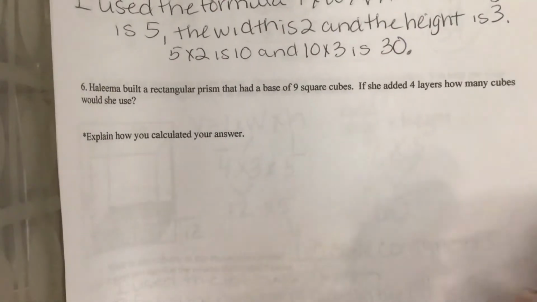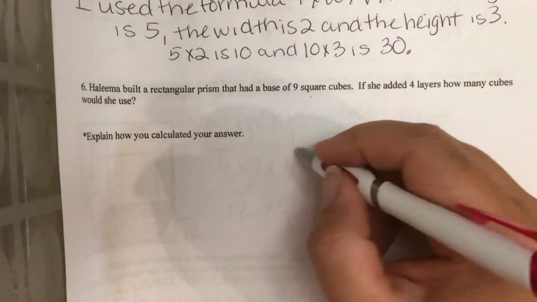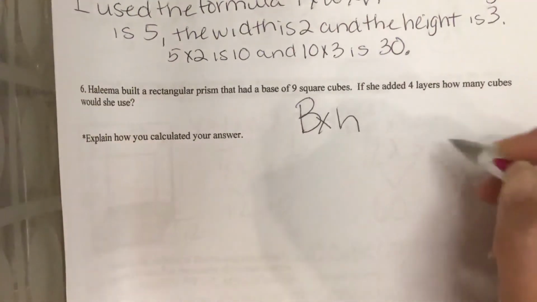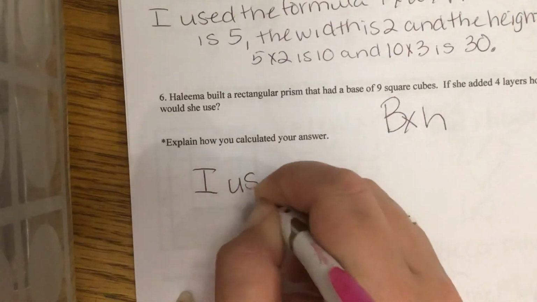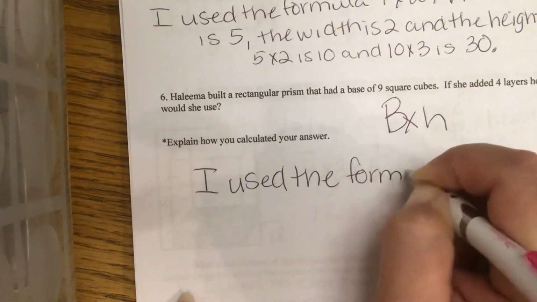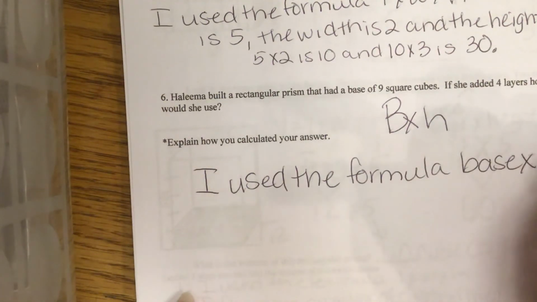All right, last one. Halima built a rectangular prism that has a base of 9 square cubes. Okay, so I am going to use my base times height, right? To explain how you got it. So I used the formula base times height.